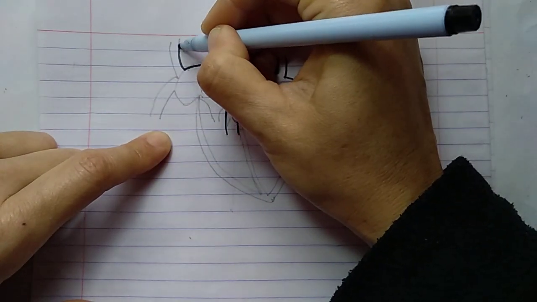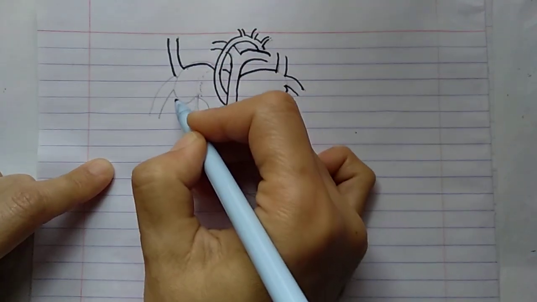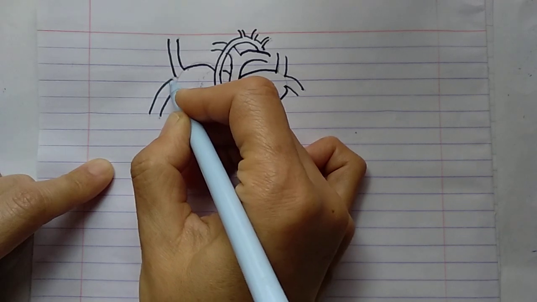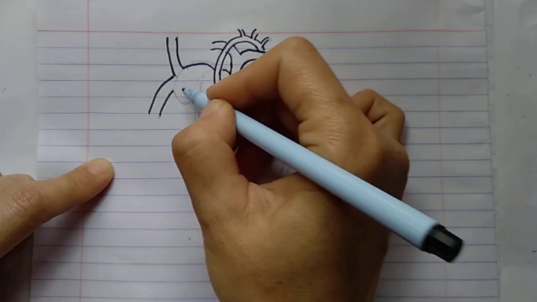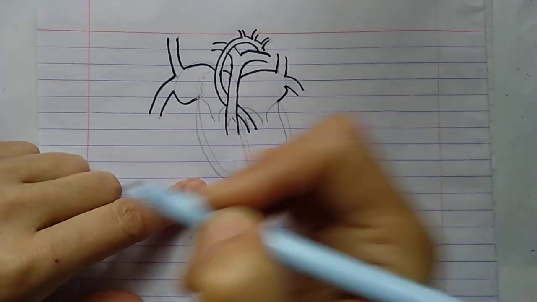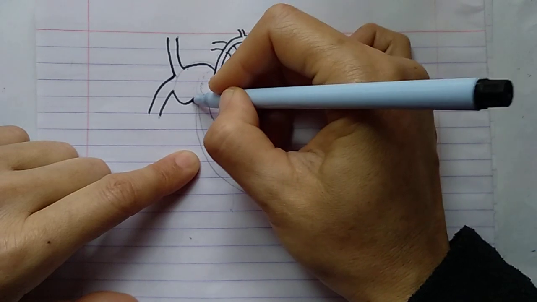Yes, this is superior vena cava. This is inferior vena cava. Okay, now this opens in this manner. Now this one, the outer line.